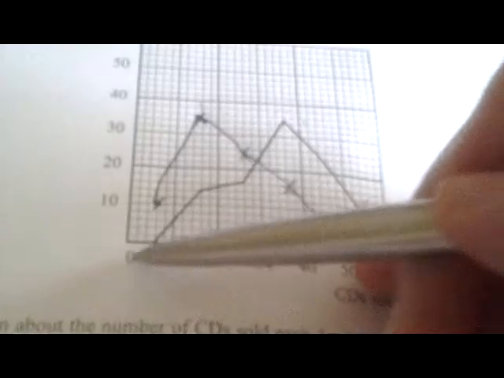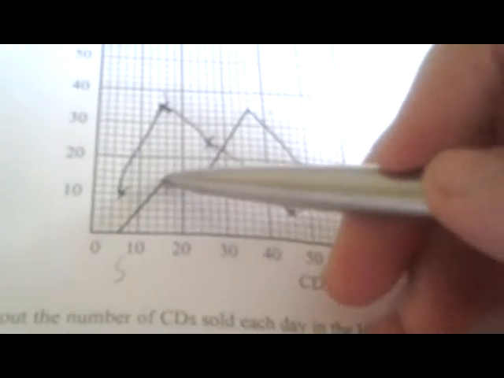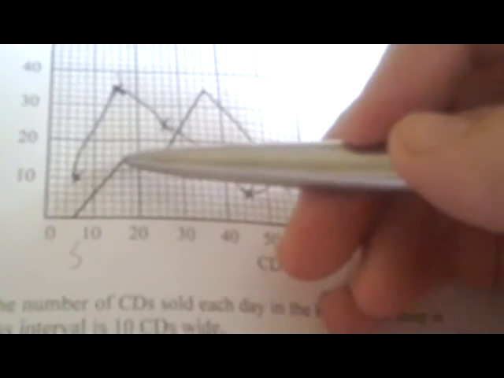So I'm going to look through here. So here, 0 to 10, so we're going to call that 5. He had no sales, so that's 0. For the next one along, 10 to 20, so we're going to call that 15. He had 14. So we're going to do 14 times 15, which is 210. And we're going to keep going through like that.